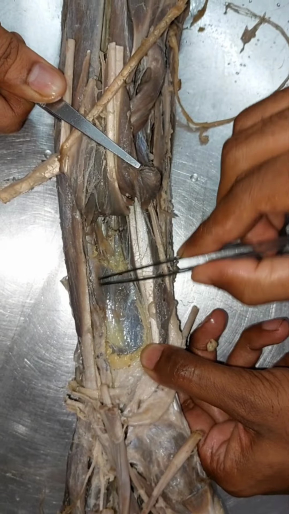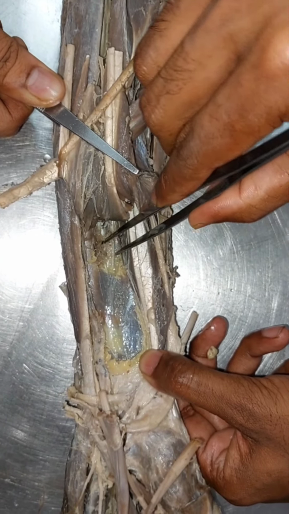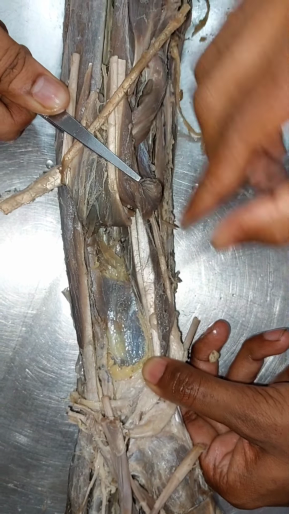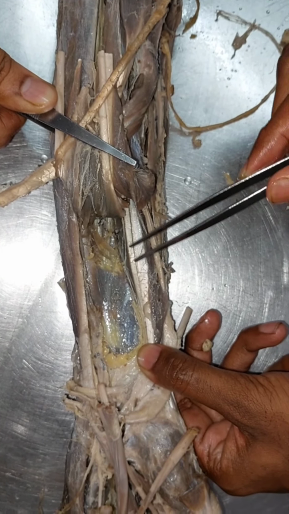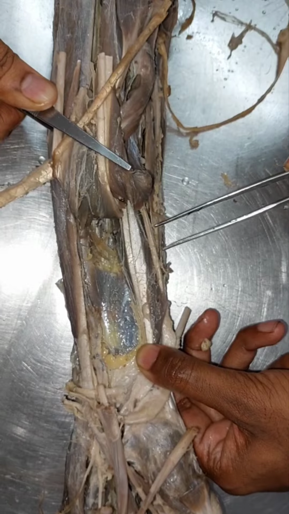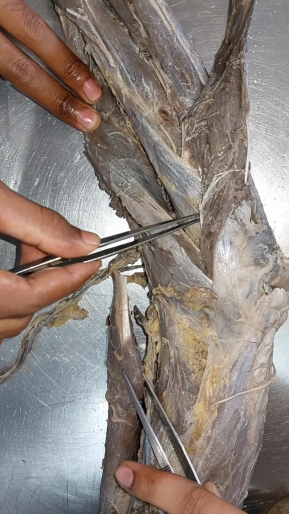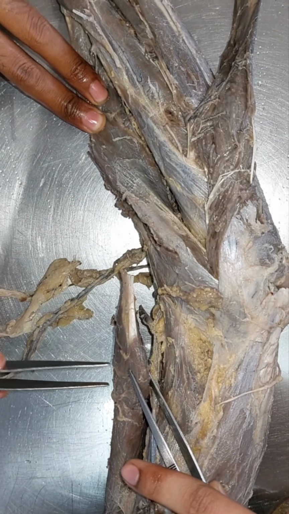The nerve supply of the pronator quadratus is the anterior interosseous nerve, and the actions include: superficial fibers pronate the forearm and the deep fibers bind the lower ends of radius and ulna. These are the muscles of the supination movement, the supinator and the biceps brachii.